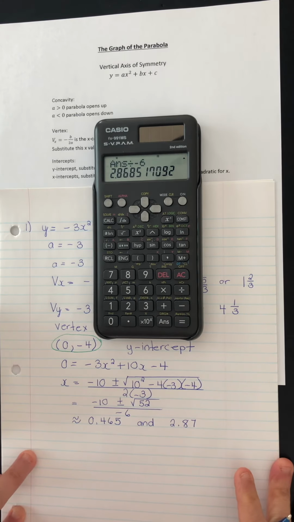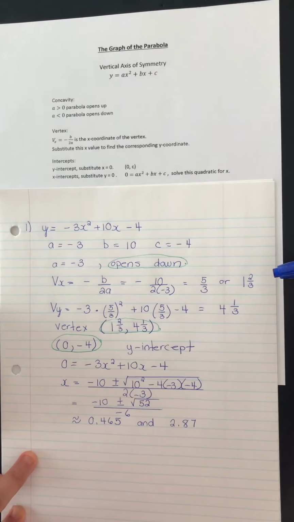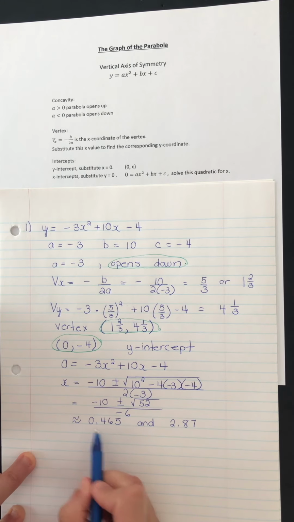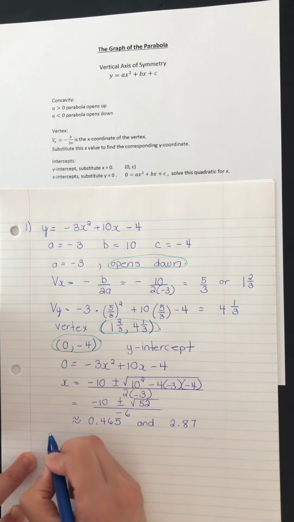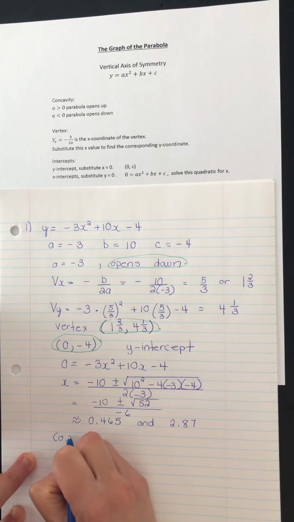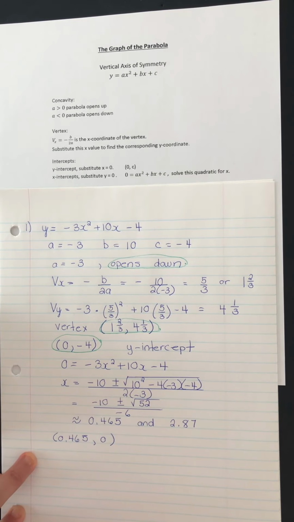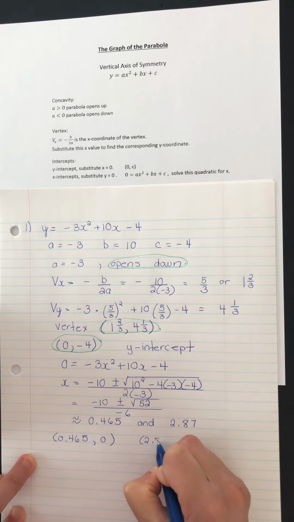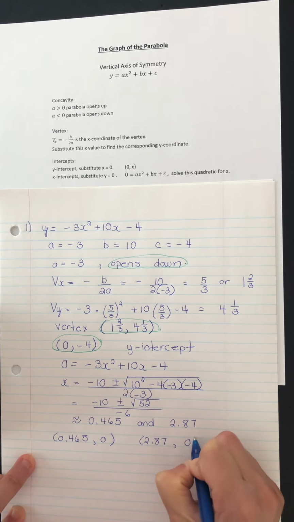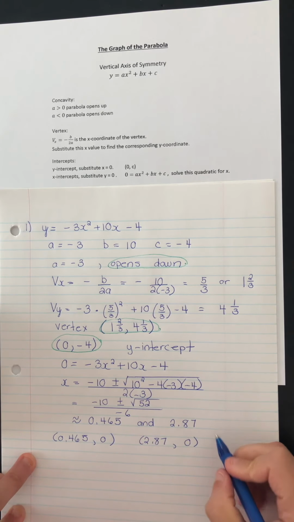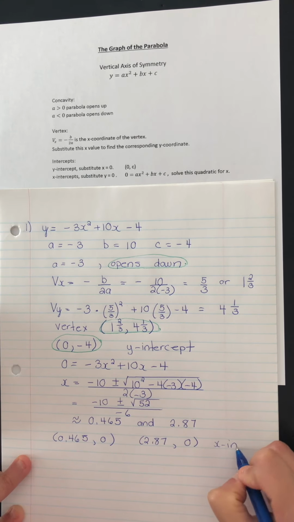So these are the two x values corresponding to the two x-intercepts. For each of these values, y is 0. So don't put these together in an ordered pair, but rather give each a corresponding y value equal to 0. Like that, okay? So these are the x-intercepts.